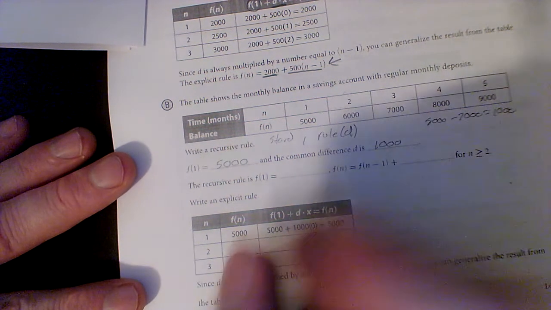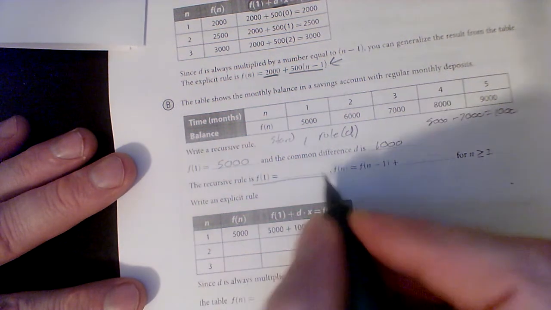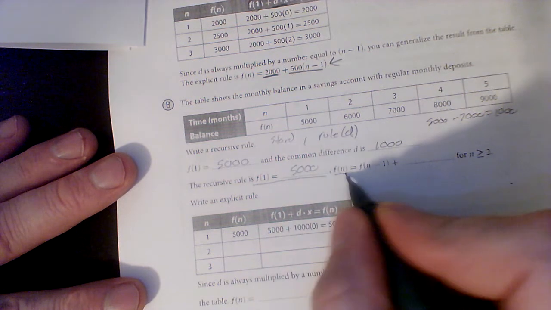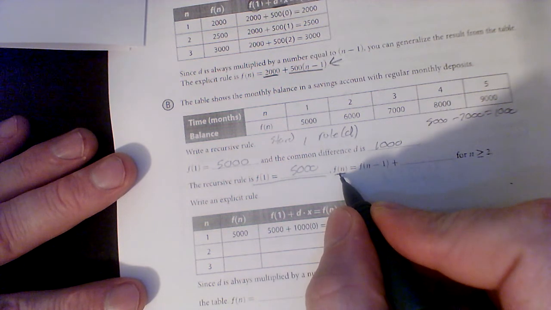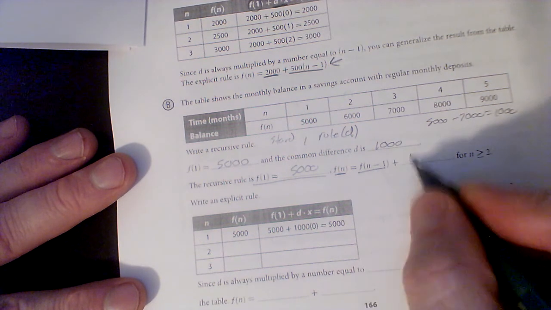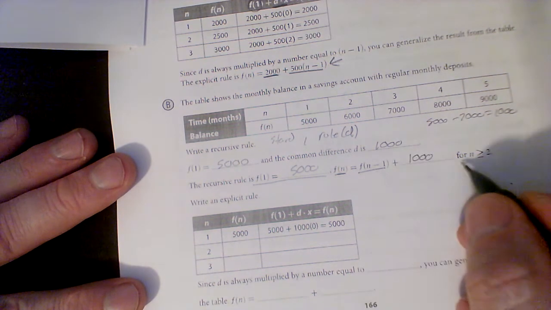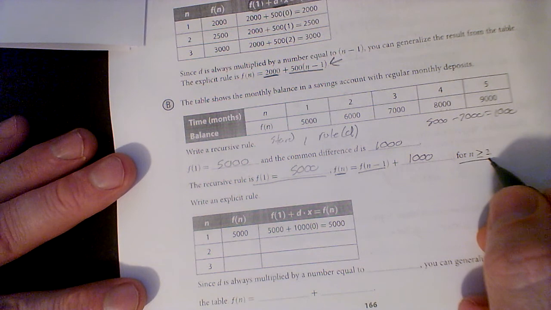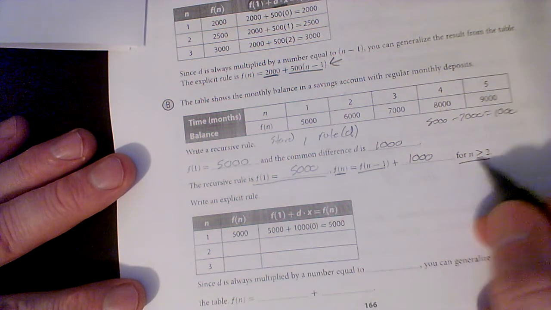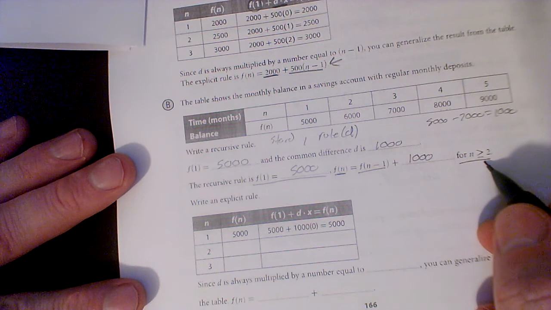So here's how you write a recursive. You do your start first. F1 is 5,000. And then you always say, to find your term, find the term in front of it, and then you add your rule, 1,000. And then you limit your domain for the next term. So if you start on term 1, you say it only works for term 2 and on, just like that.